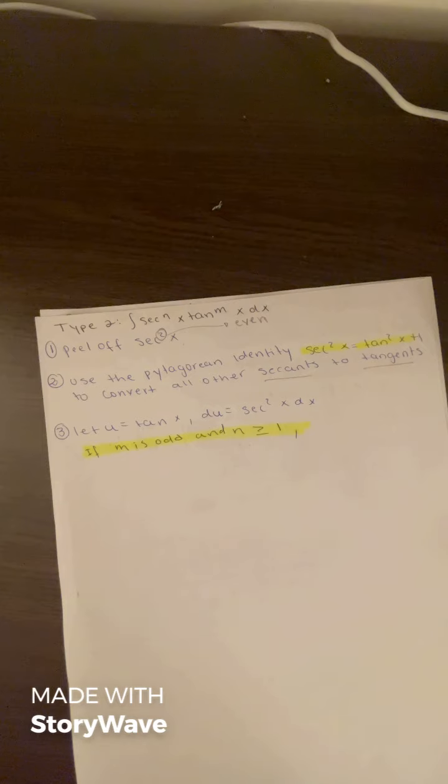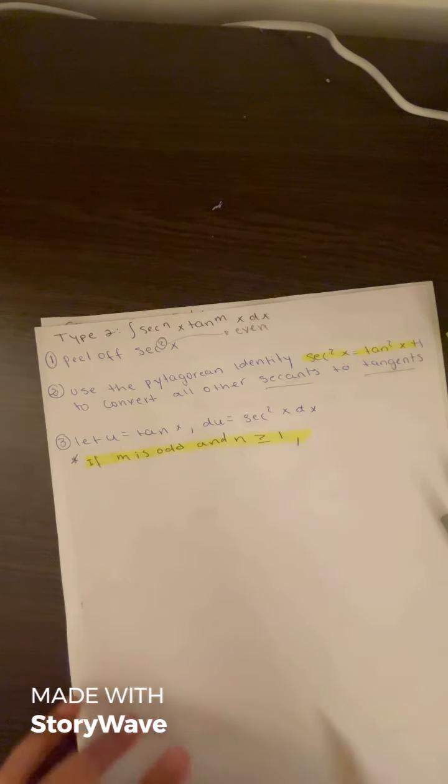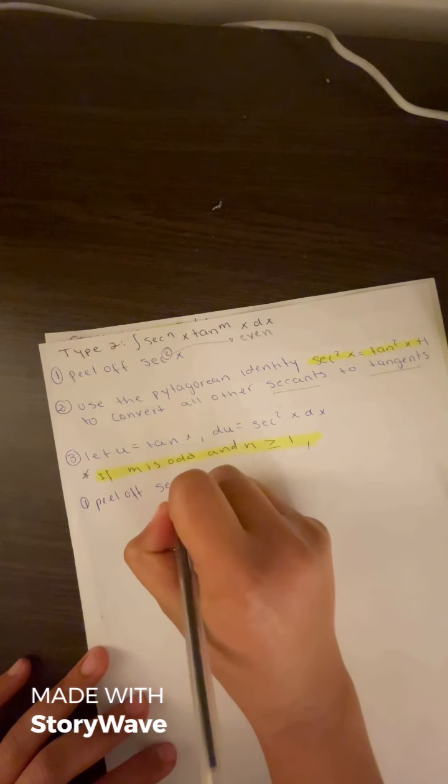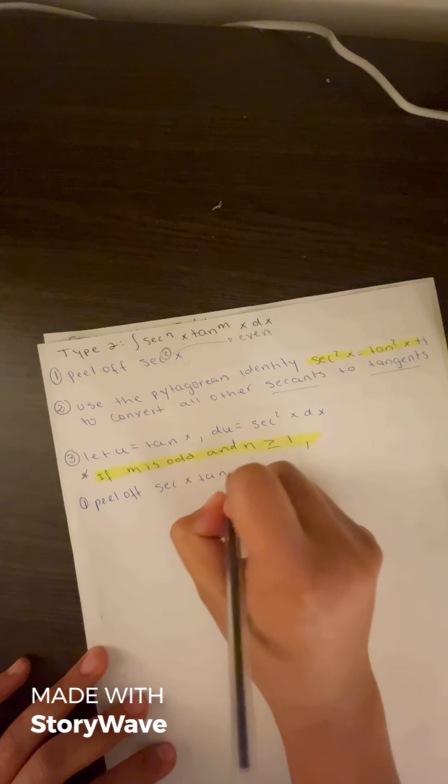Just an important part in this section is this. If m is odd and n is greater than or equal to 1, we're going to use kind of the same steps, but a little bit different. So same thing, we're going to peel off secant x tan x.